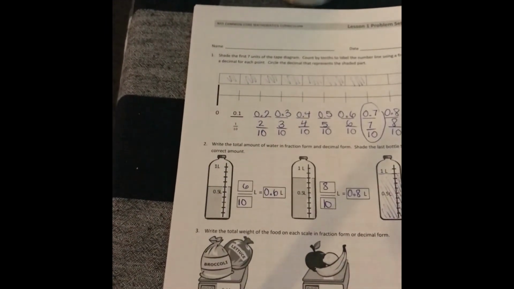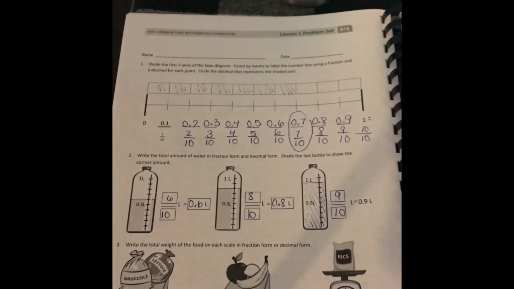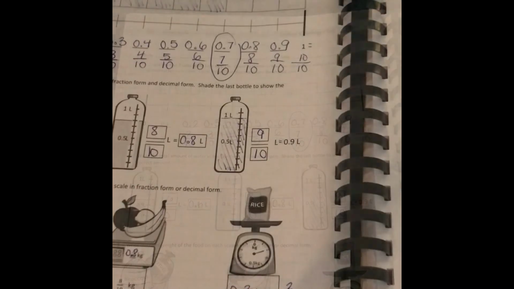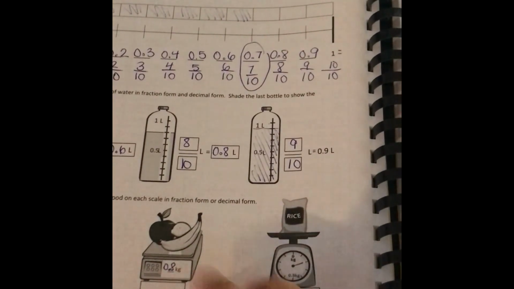Go ahead and try the next two for the fruit and the rice, and then check with my answers. So pause your video, then check back. Awesome, you should have gotten 8/10. They had it in fraction form, so you had to write it in decimal form, 0 and 8/10.